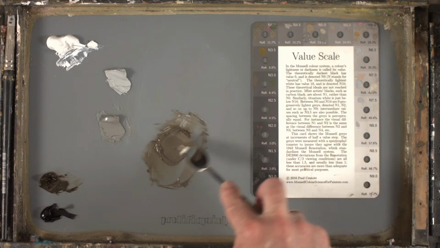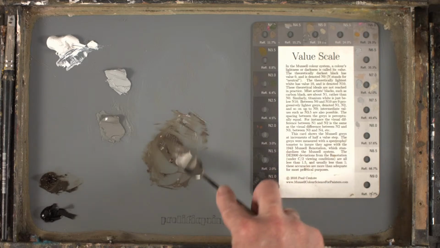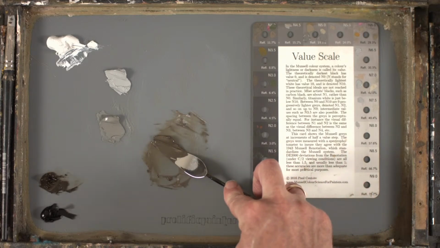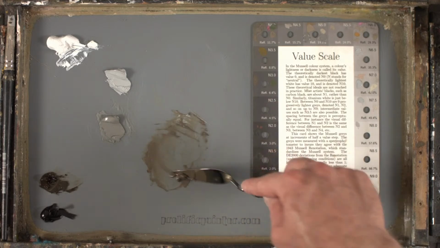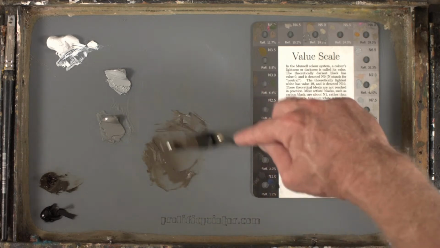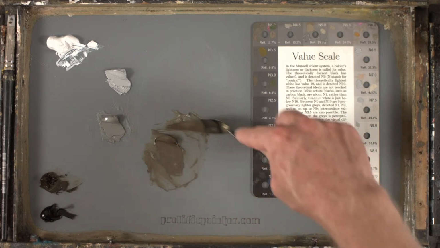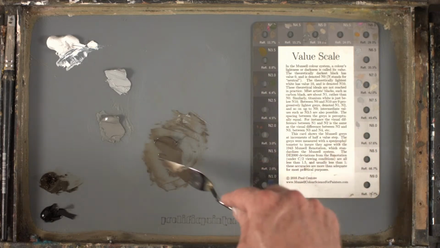And by the way, using titanium white means that this first pass will take a little longer to dry than it would with lead white. With lead white, you could probably go over most of it the next day. Titanium white, you need to leave it a little bit longer.